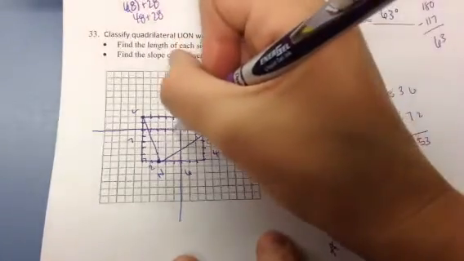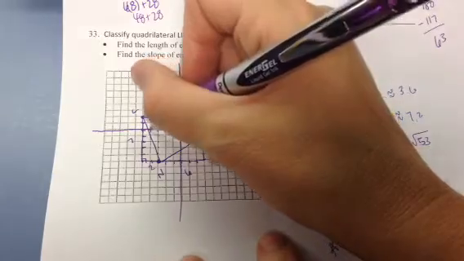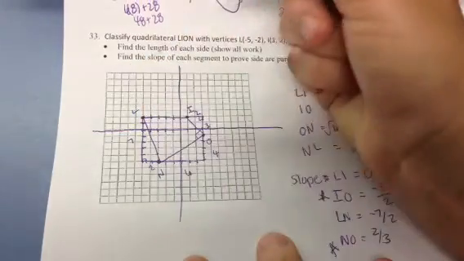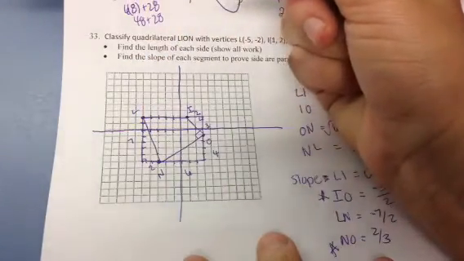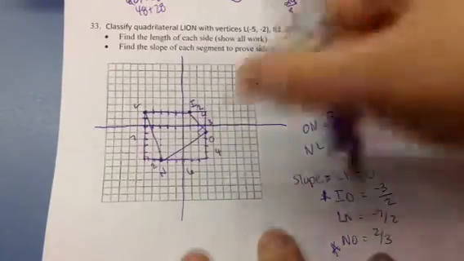Let's see. So L is at negative 5, 1, 2, 3, 4, 5, and up. Oh, it's supposed to be negative 2. Oh my gosh. I'm going to have to go back and fix that one.